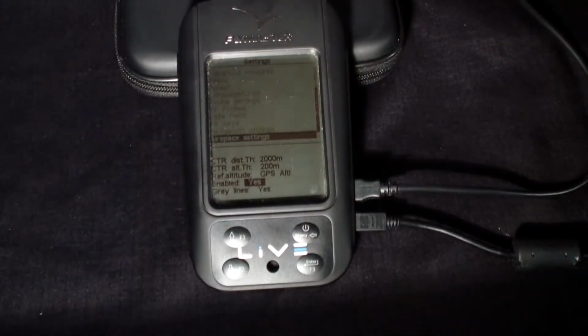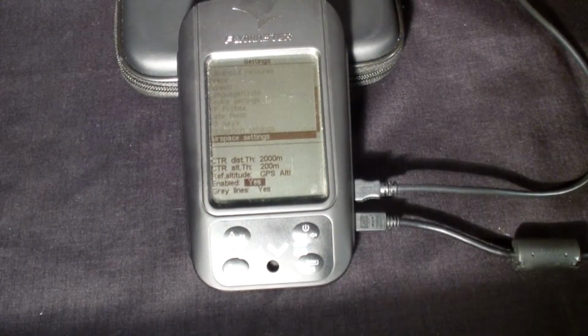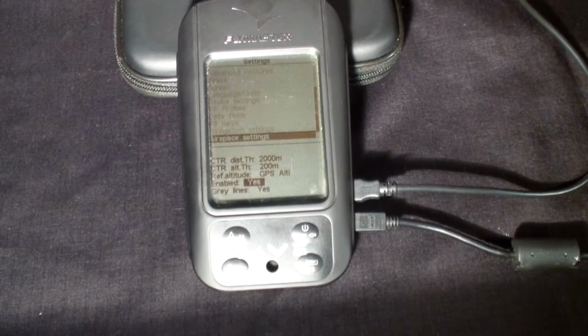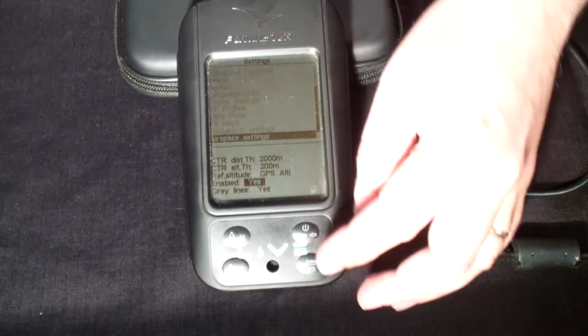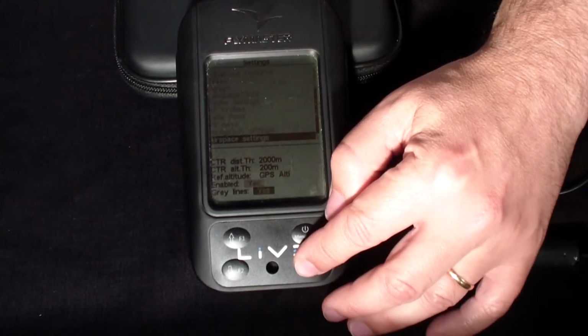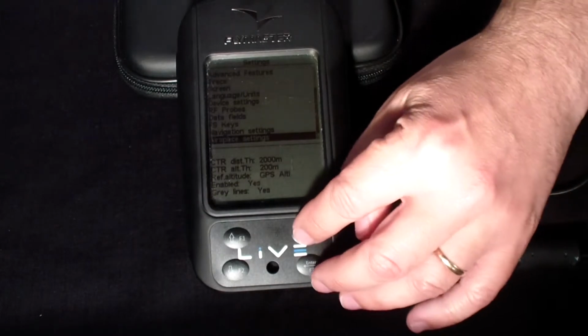And again, this grey lines means the following: the airspace that you are inside, it's a polygon that you are inside. Do you want that one to be black and the other ones to be grey, or do you want everything just to be black? So that's what the grey lines do. Can we see it graphically maybe? Yes, we can. Actually, we did a little while ago.